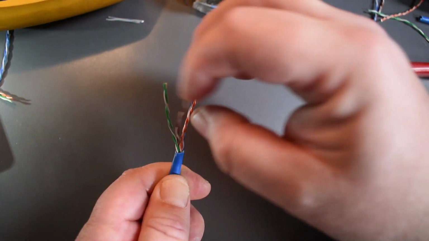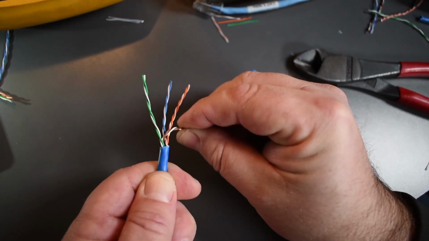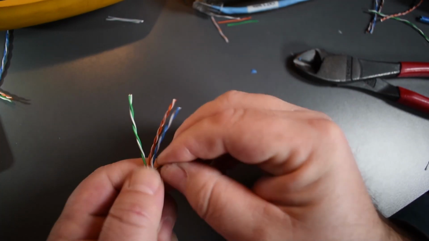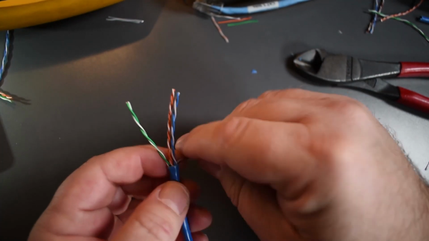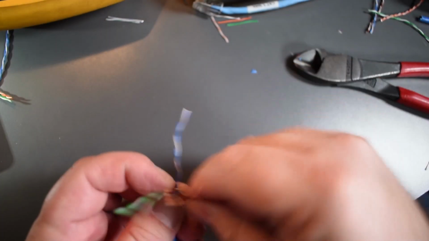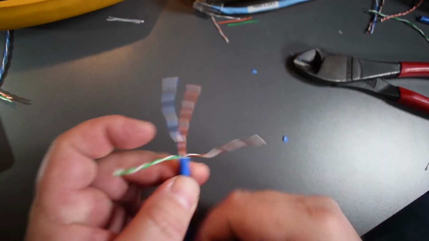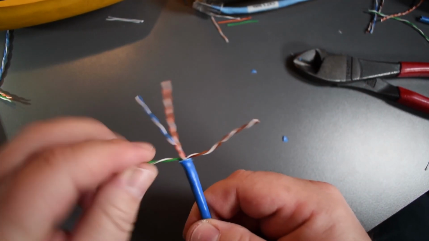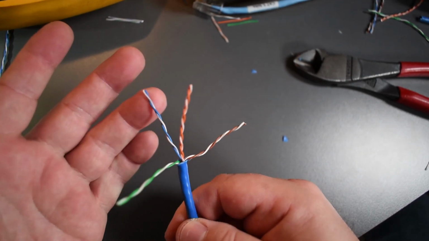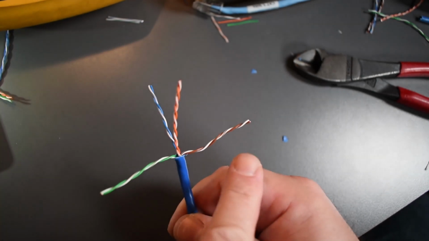Which way would we go? We don't want to go this way, because as we crimp the connector, those things are going to come down on that, so we don't want that. So try to be mindful of that kind of stuff here. If the wires want to go a certain way, then you let them go that way, so they don't fight you. Okay, so here it is. We have a blue in the middle. Orange is going to go on top of the blue. Then we go green and brown.